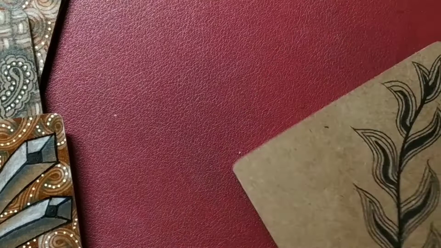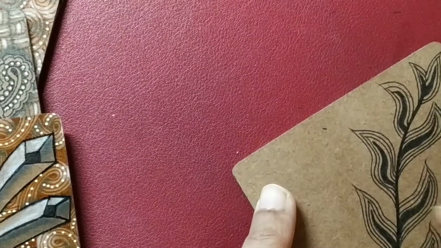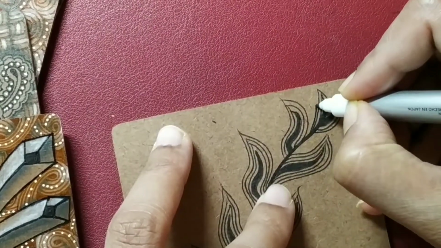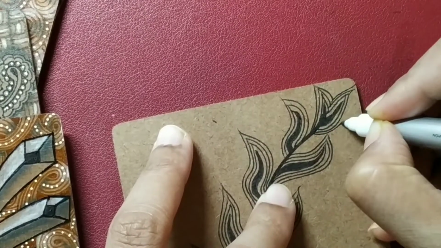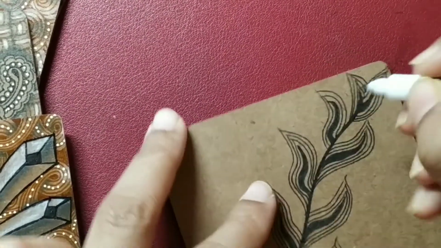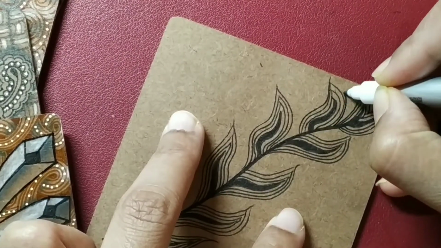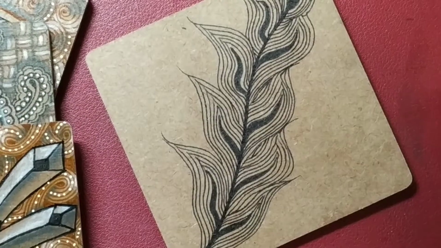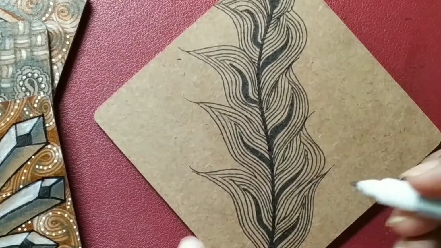Nice flowy auras. So I'm going to add a couple of more. So you can see here the auras are now almost touching each other. If you want, you can add more.